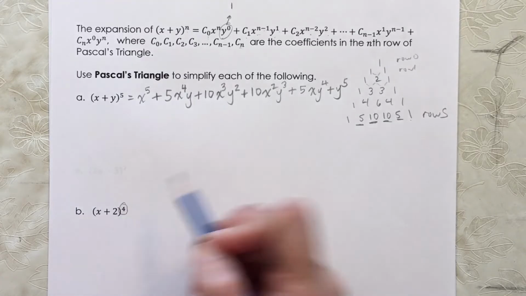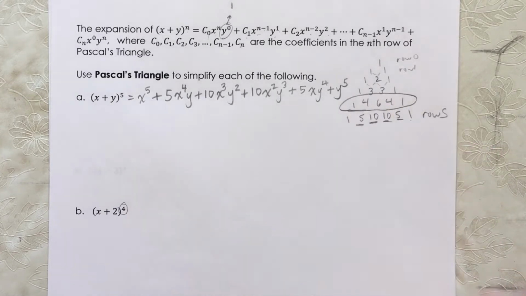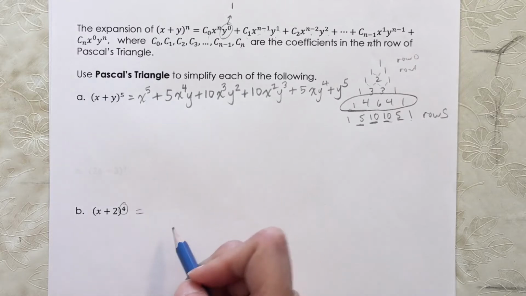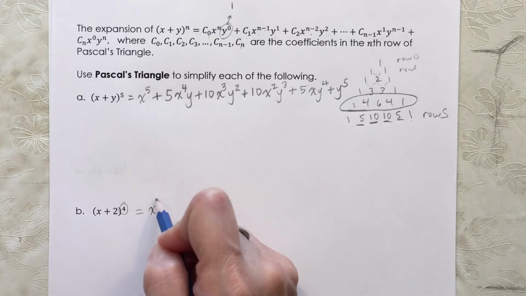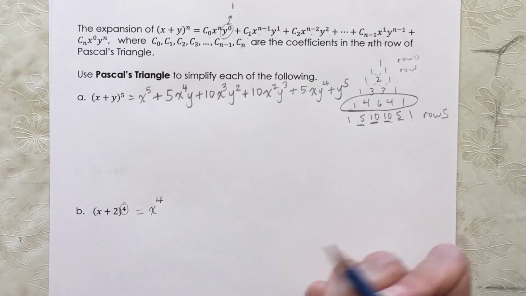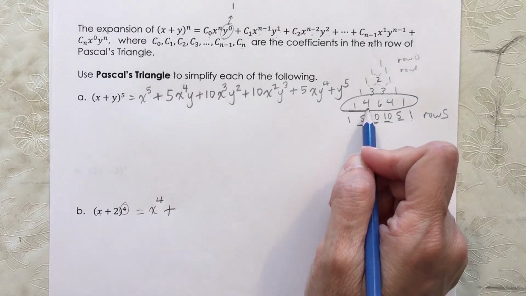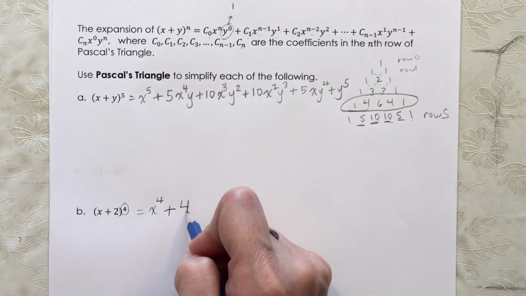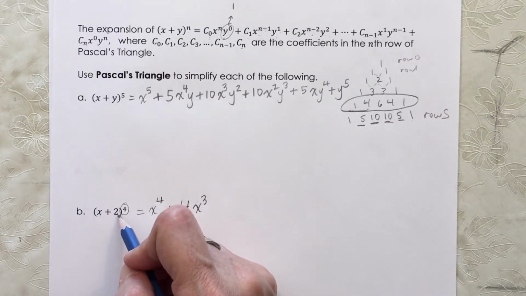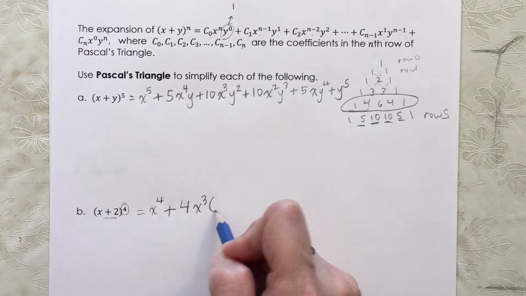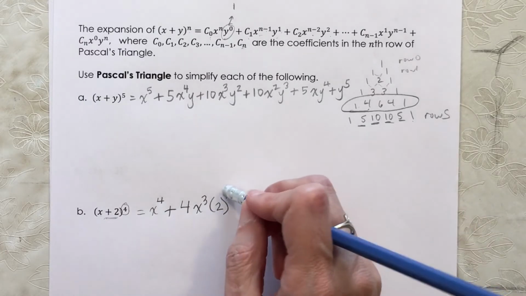So this 4 means I need to refer to the 4th row of Pascal's triangle, which we can see here. It's going to start off with the 1, which we don't need to show, x to the 4th, 2 to the 0, and 2 to the 0 is 1, which I don't need to show, plus second number in row 4 is a 4, x cubed, and then it would be a y, but it's a positive 2 to the 1, and I don't really need to show the to the 1.